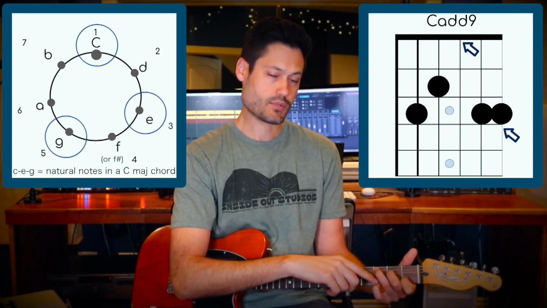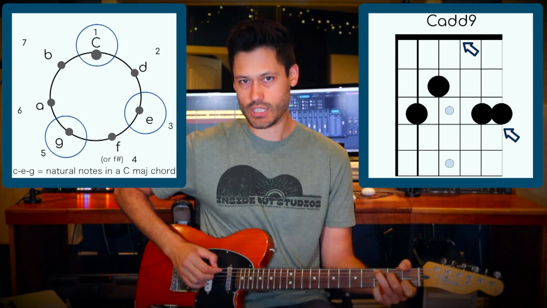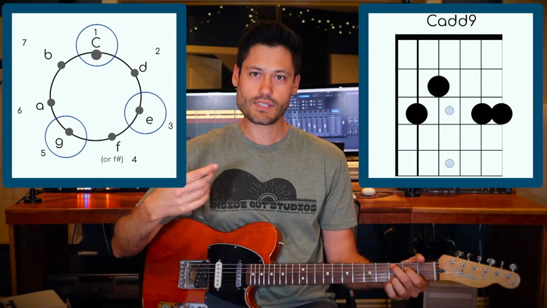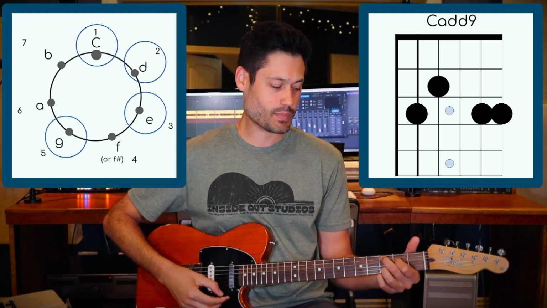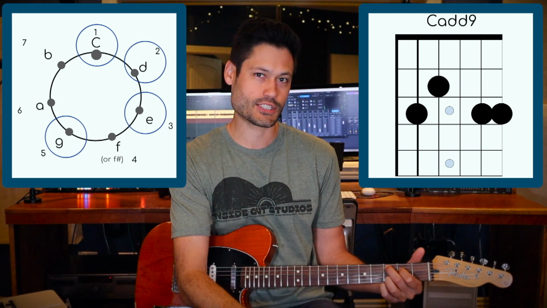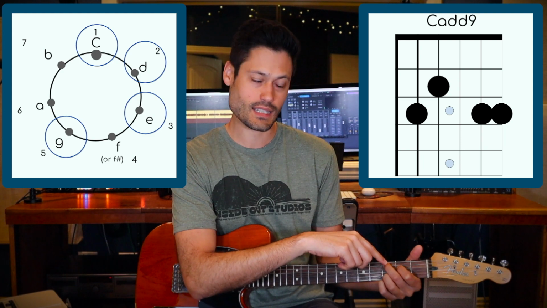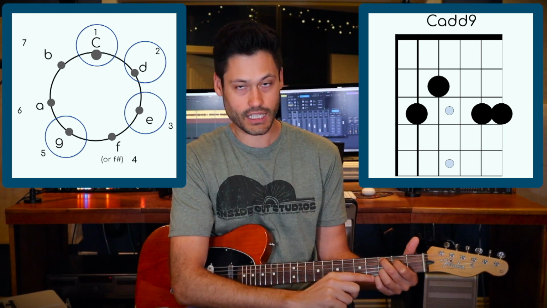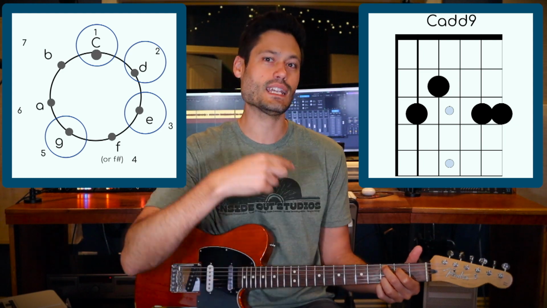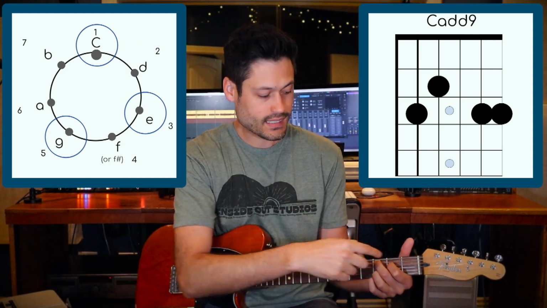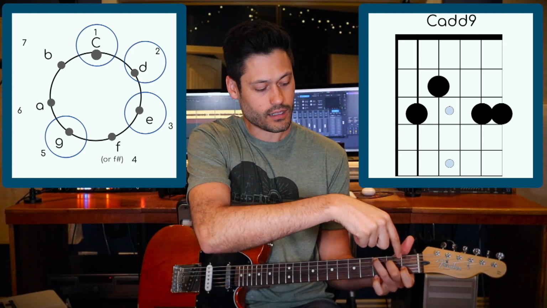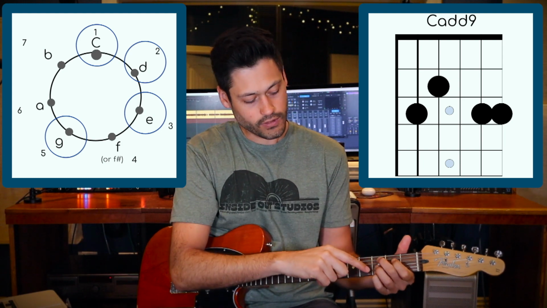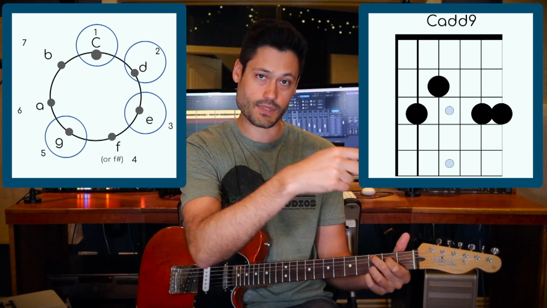C naturally already has a G in it as C's 5th. So by adding this high G note, we didn't change the nature of the chord. So technically we should call this a Cadd9 because everything about it is a natural C chord. We've got C's, we've got E's, we've got G's. There's a G open and a G on the pinky. But we've added a 9 note. Instead of that pointy note back here in a traditional C, we've lifted it to here, from C to D.